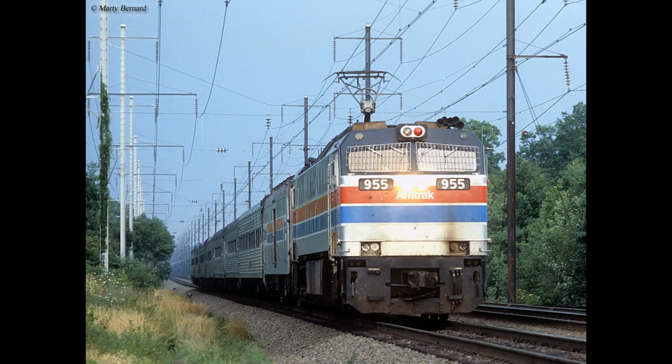The E60CP is actually another one of my favorite locomotives, specifically because I really like the way its horn sounds. It has a horn that's so loud that you would think a freight train was arriving at the station.